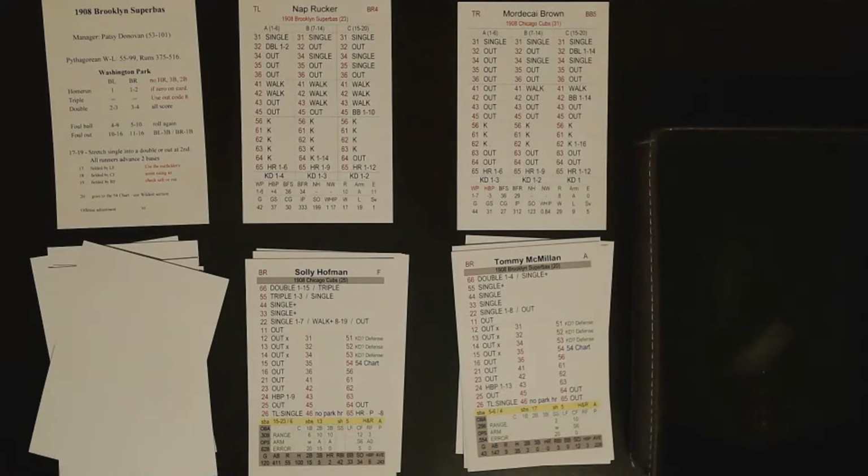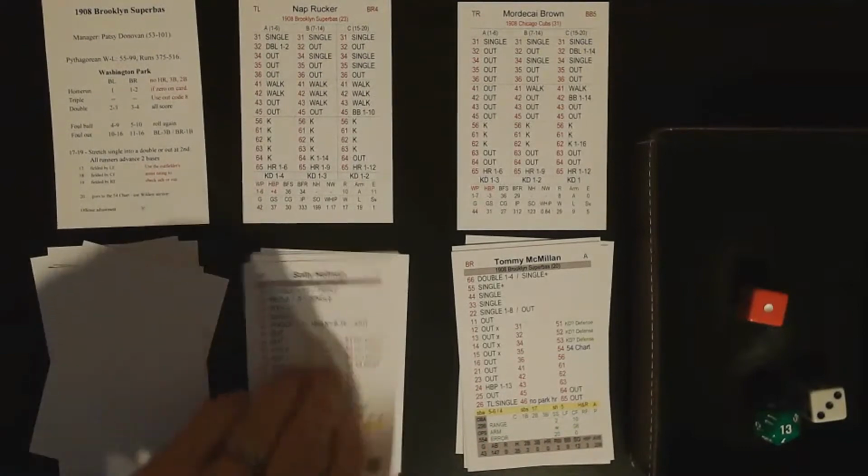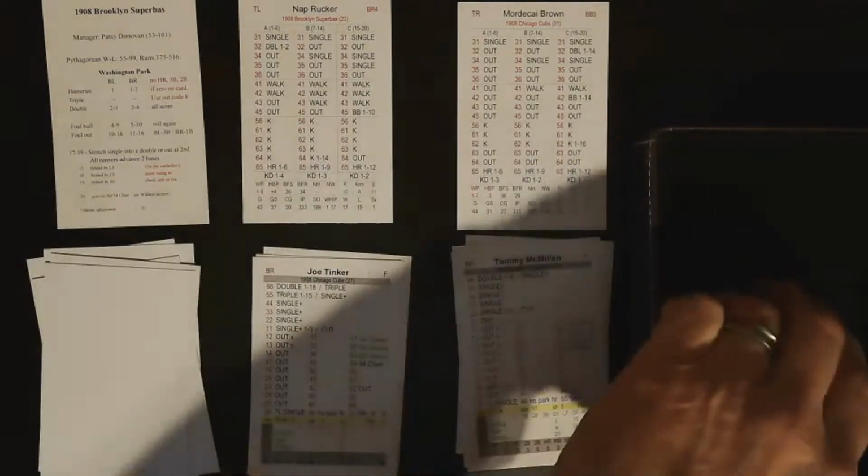And as champs like to do, signaling in things from second base, calls the hit and run, and Hoffman is an A. So A grade, single through the vacated hole, runners advance 2 bases. So dead ball, small ball comes to fruition here as the Cubbies cut it to a 1-run game. That's going to be an unearned run against Rucker. RBI single for Solly Hoffman, and Joe Tinker now up.